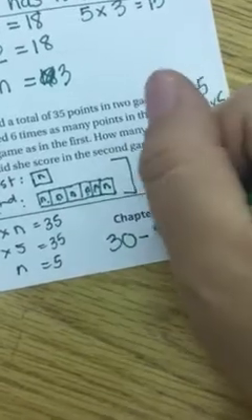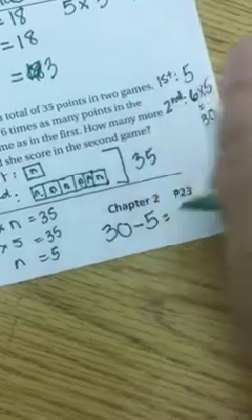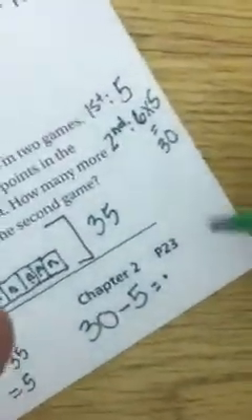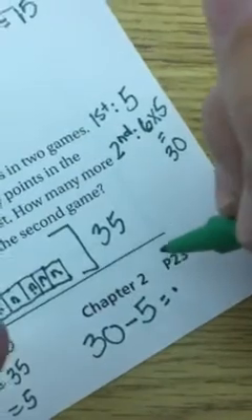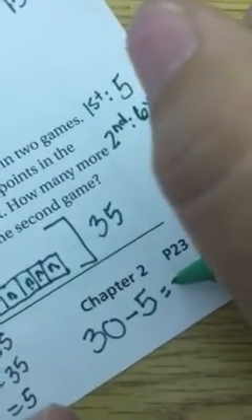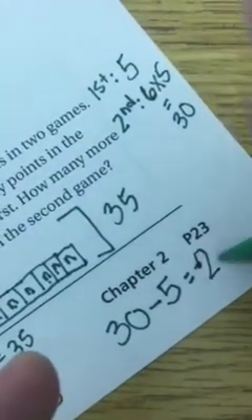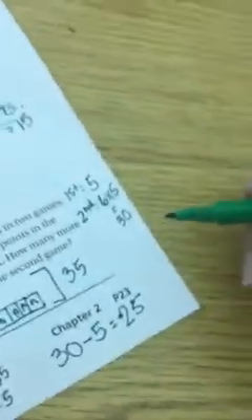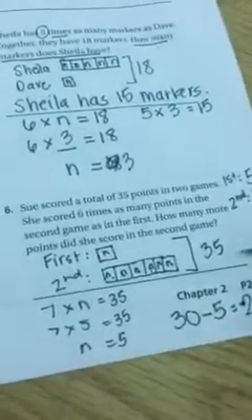So 30 minus 5 equals 25. So the answer would be, how many more points did she score in the second game?